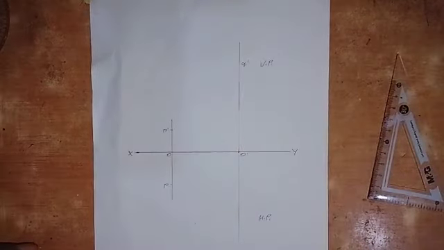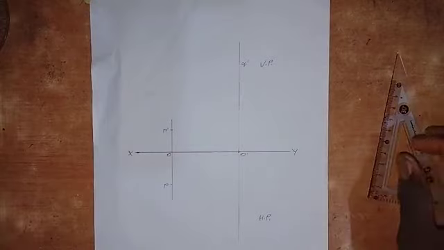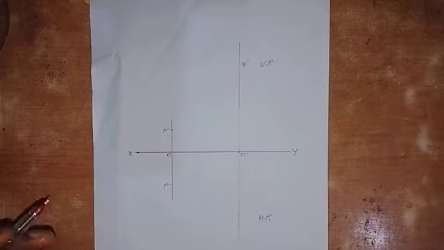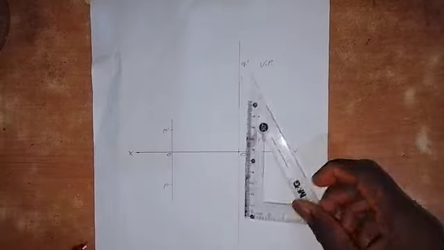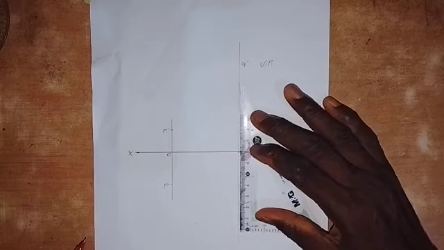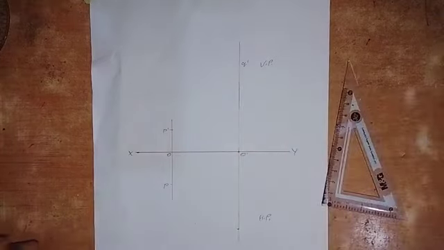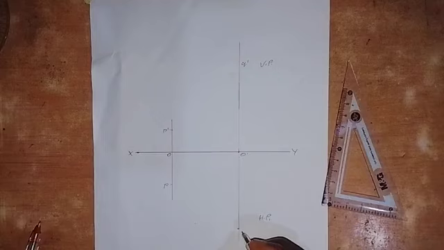So the next thing that we are going to do is that we are told that the end Q is also 70 millimeters in front of the VP. So it takes 70 millimeters down the XY line here in the HP. So this is 70 millimeters. This point, I'll call it point Q here. So here we have this.